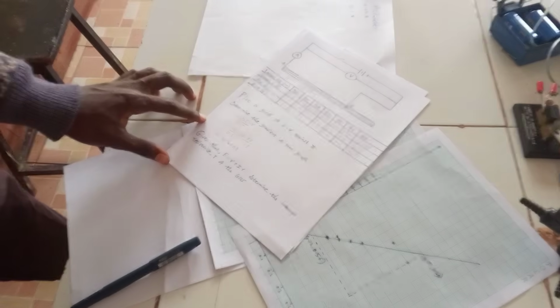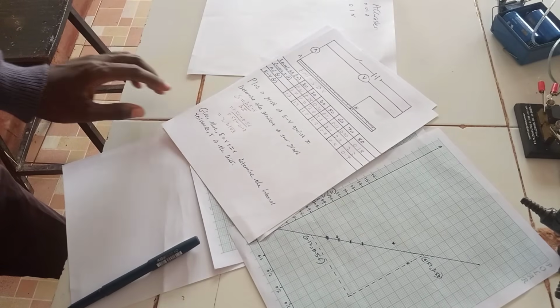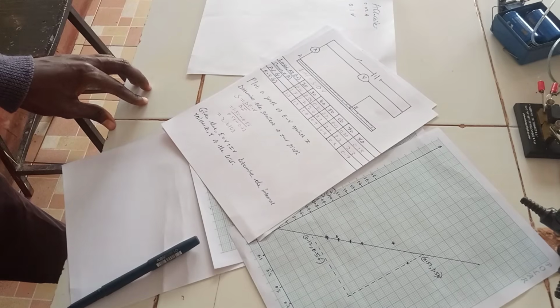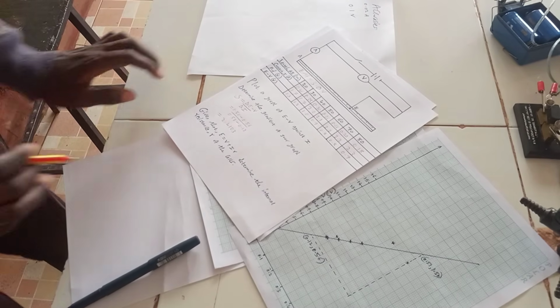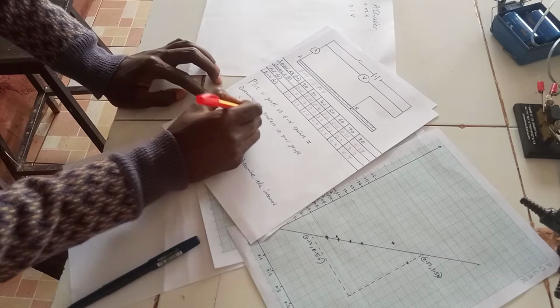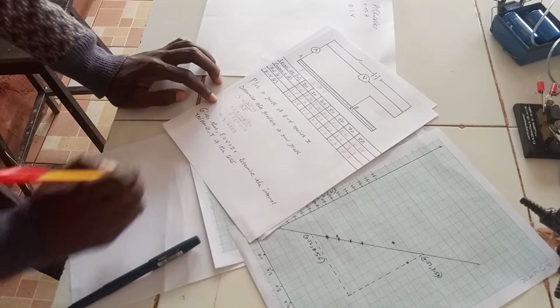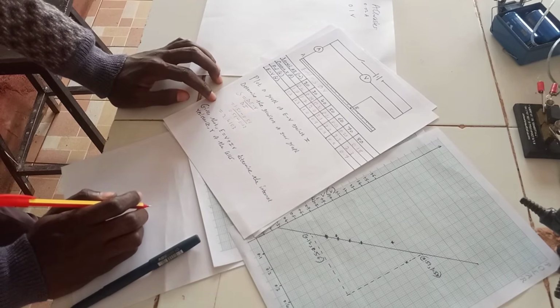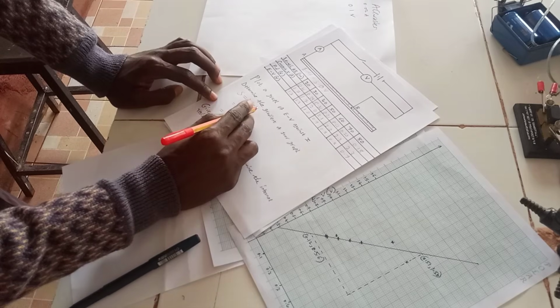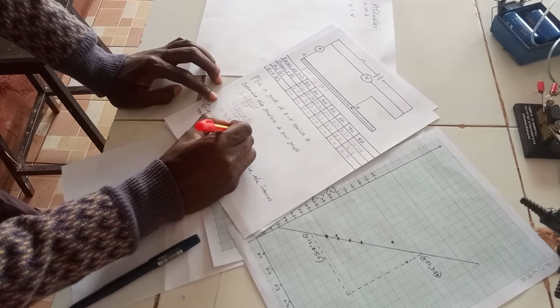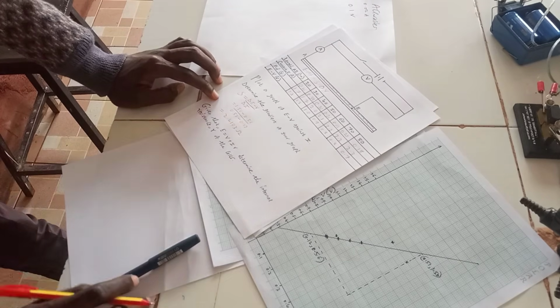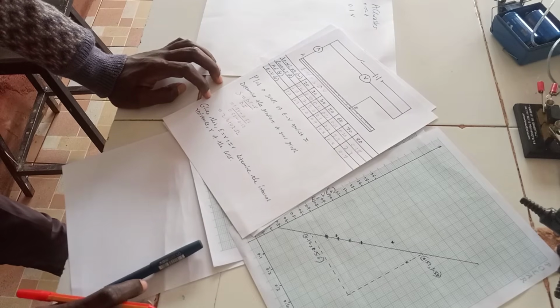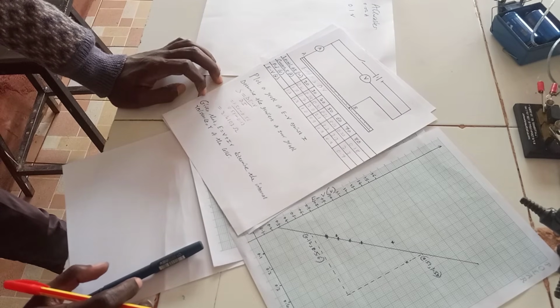We also need to know the unit of this slope. Because we are dividing E minus V in volts by current in amperes, voltage over current must be in ohms. Because in Ohm's law, we know V over I is the resistance.